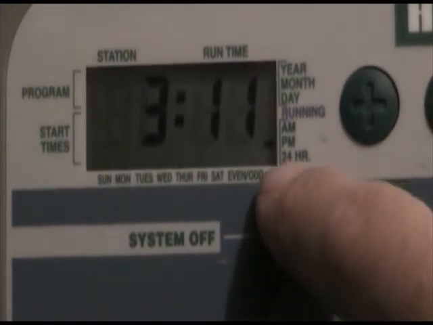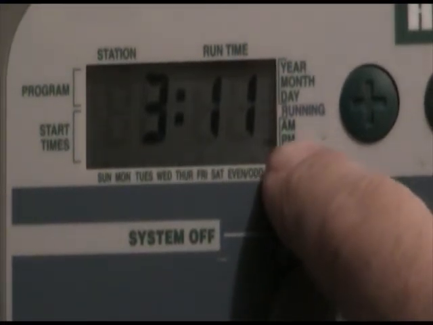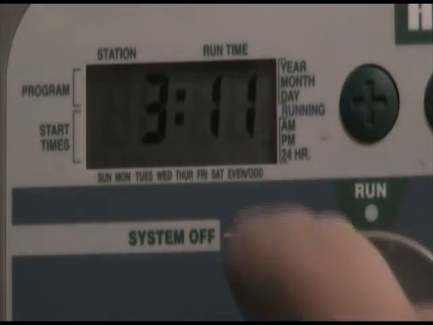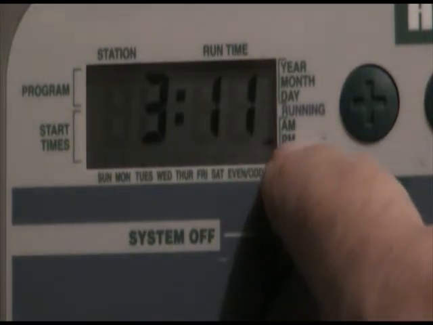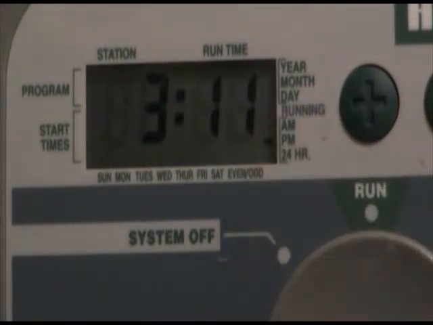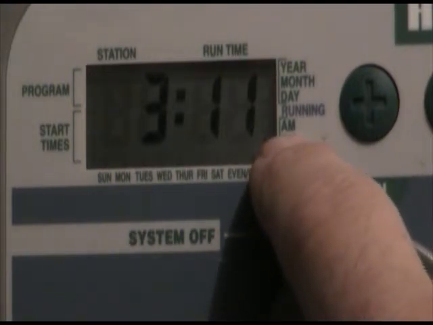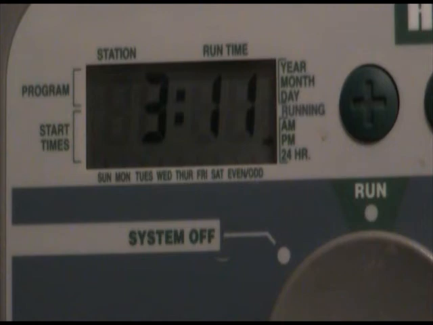See this little flashing arrow here? It's telling me it's 3:11 p.m. We can run this clock on a 24-hour clock, p.m. or a.m. Now this is the thing that I always say to take notice in the spring. To set the current date, if it's 3:11 p.m., you want to make sure that this isn't 3:11 a.m. That's what I mean, where your start time might be correct, but the current time is off.